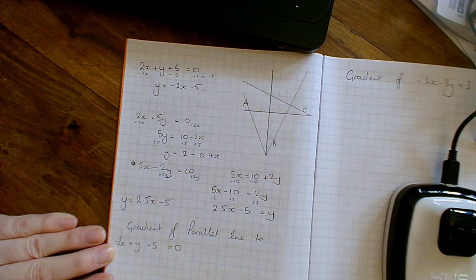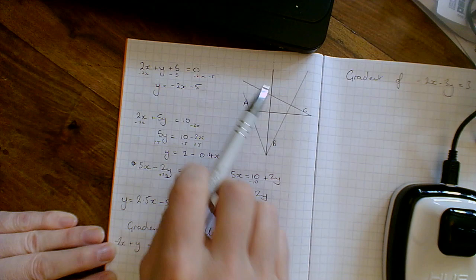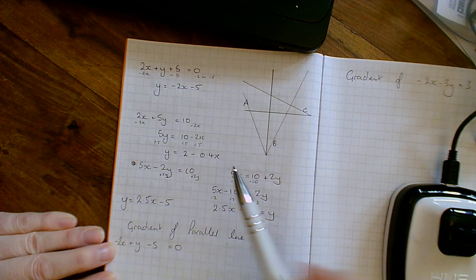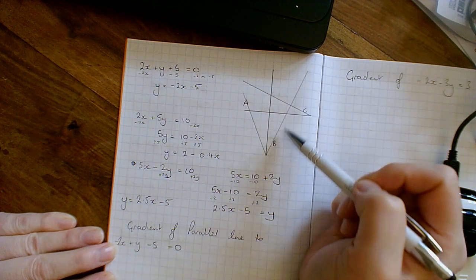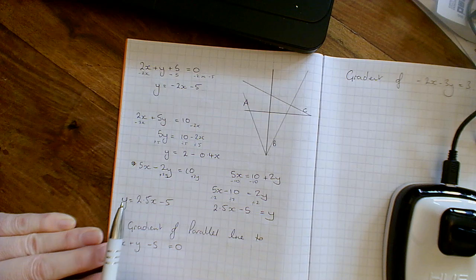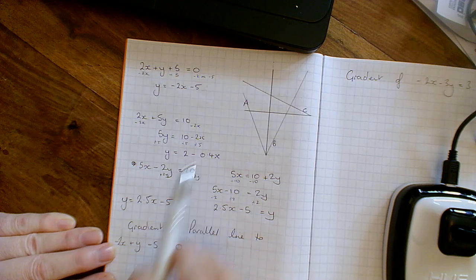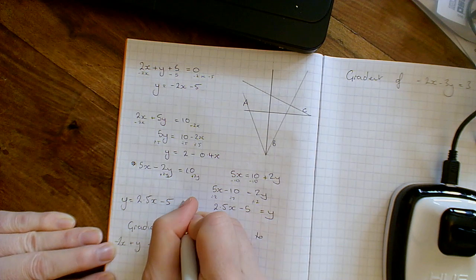Right, let's look at the lines. Now, first thing to note is this one's going down, this one's going down, B is the only one going upwards, so this has got a positive gradient, so M has to be positive. Let's have a look. So M there is negative, it's minus 2. M there is also negative, it's minus 0.4. M there is positive, this one has to be B. So we've got B down here.